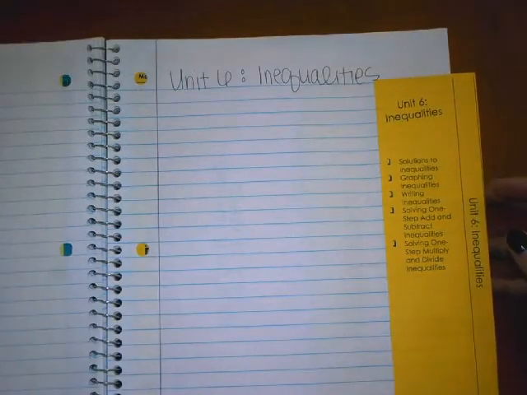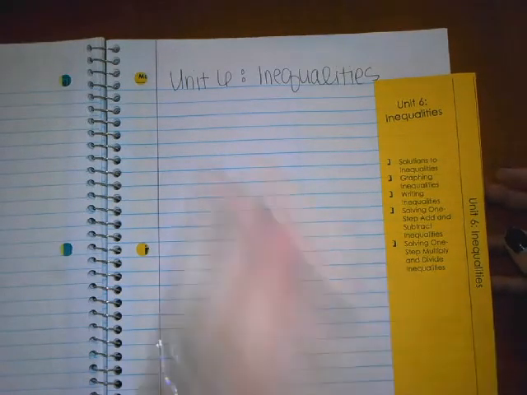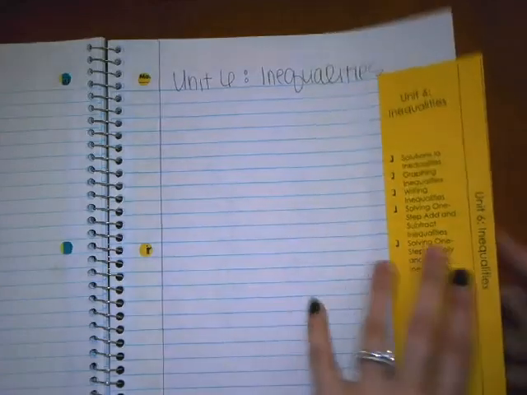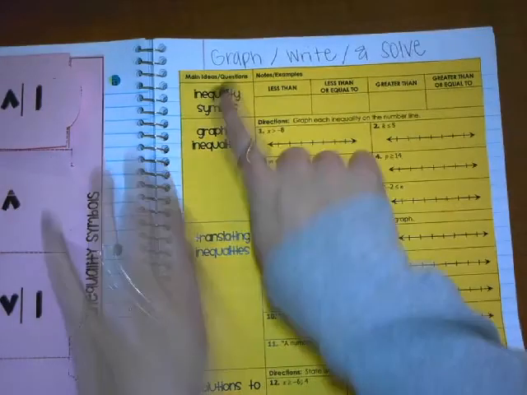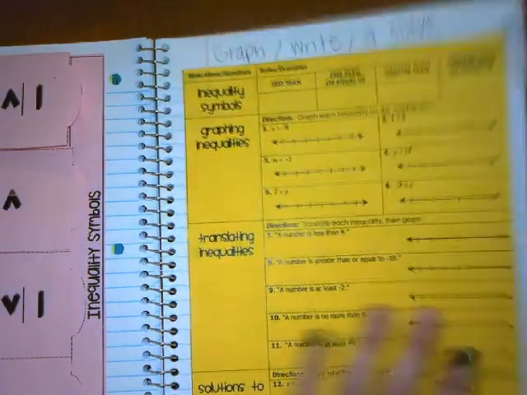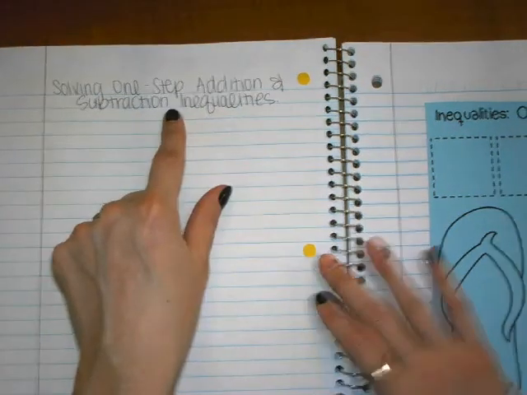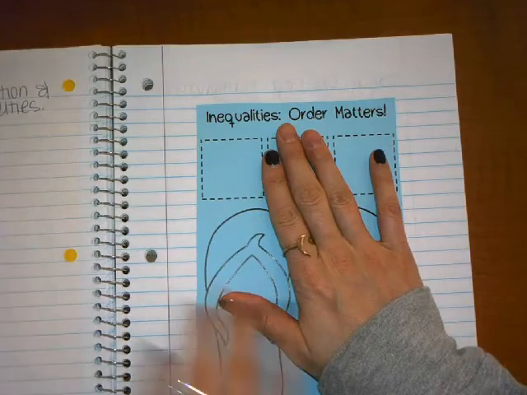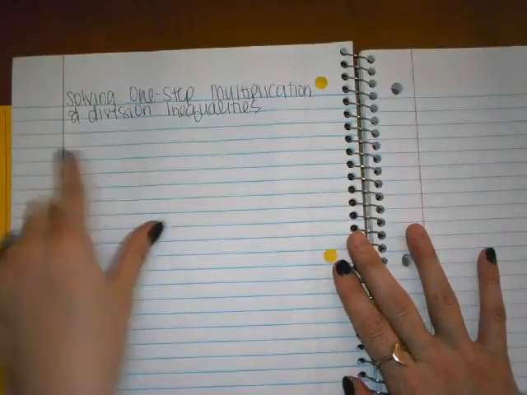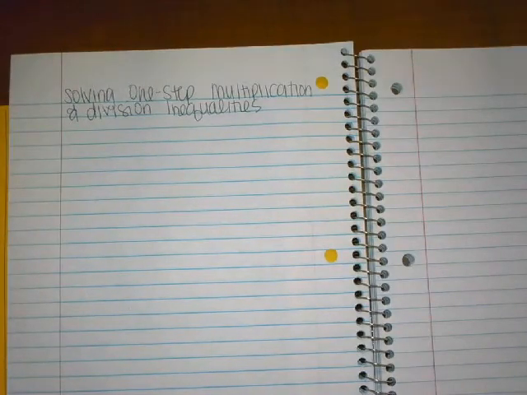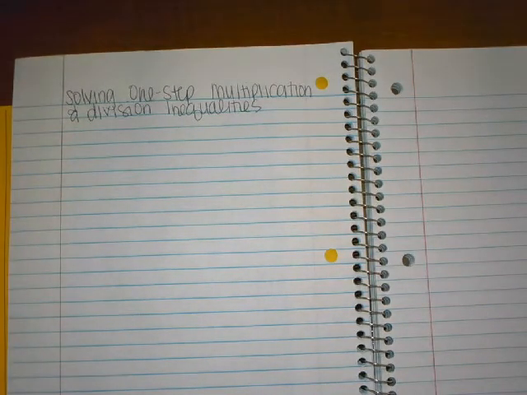It will probably only take us about a week or so to get it done. Very, very short. So you should have tab divider, unit 6, inequality symbols, pink paper glued, yellow paper glued with graph, write, and solve up at the top. Next page should say solving one-step addition and subtraction inequalities, blue sheet of paper, inequality order matters sheet, and then the last paper, solving one-step multiplication and division inequalities. So make sure this is done for class tomorrow.